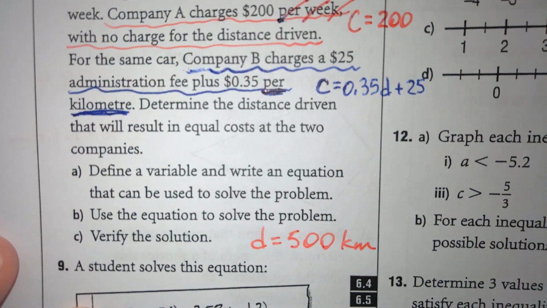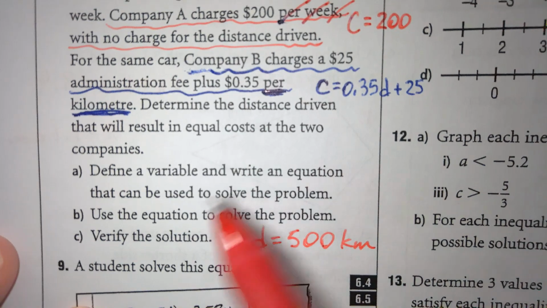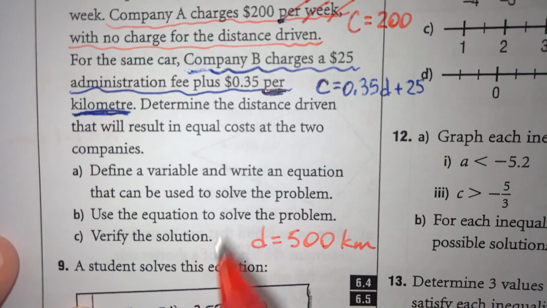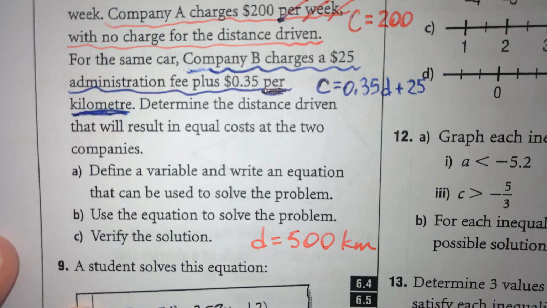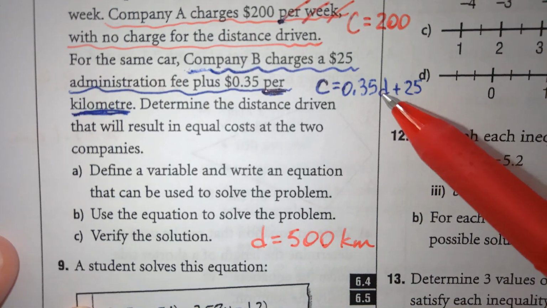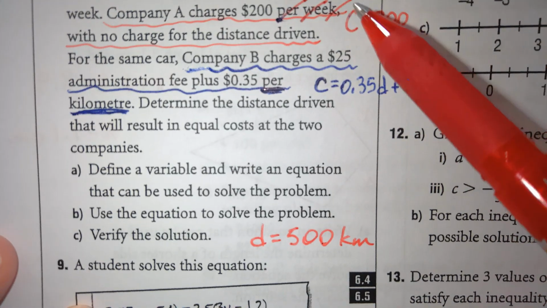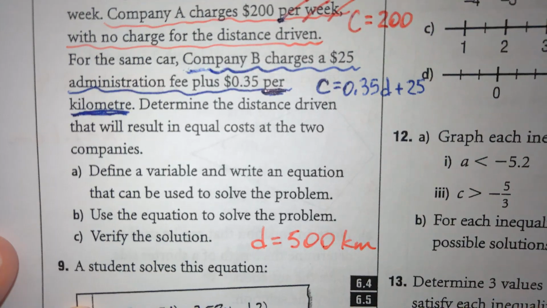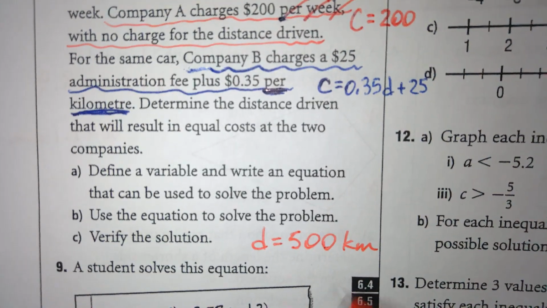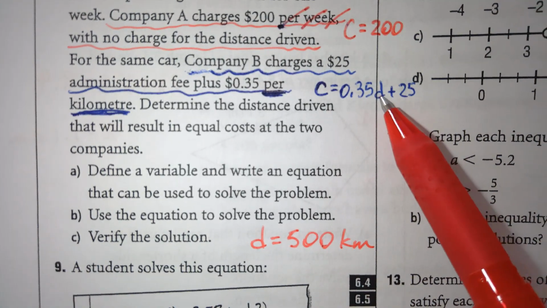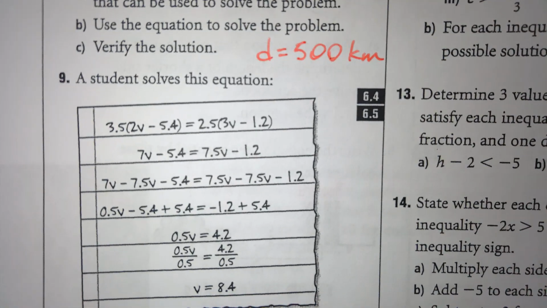What about company B? How much will it cost for company B? Yancy? 200. Because remember, you're trying to solve for when they charge the same. So you shouldn't need to do any calculation. You should already see that it is $200. But that is a good check. When you sub it in here, you should get the $200.